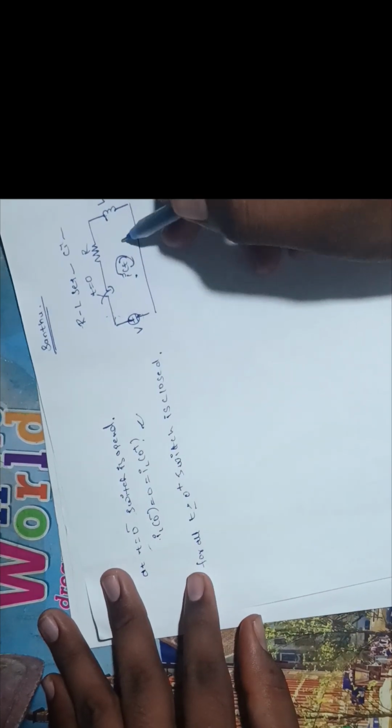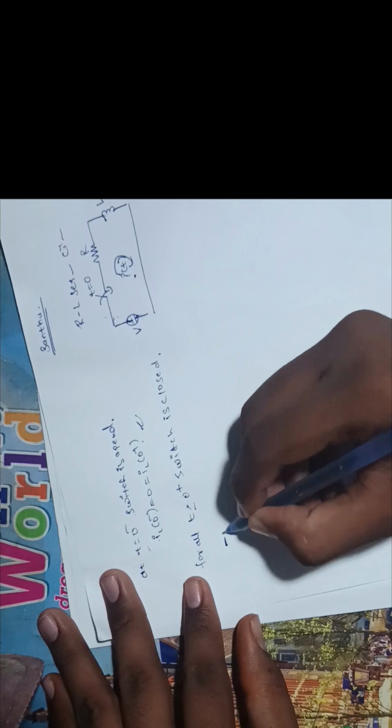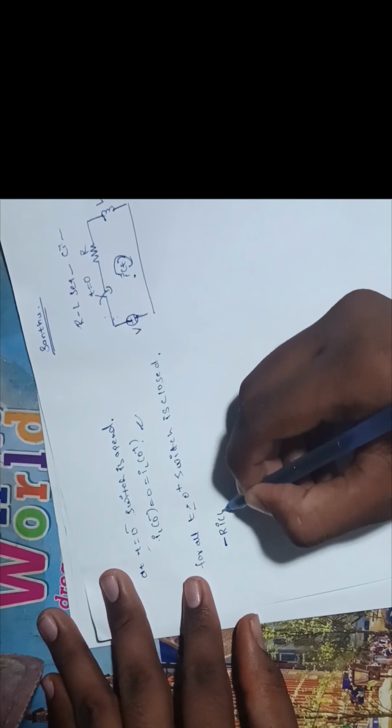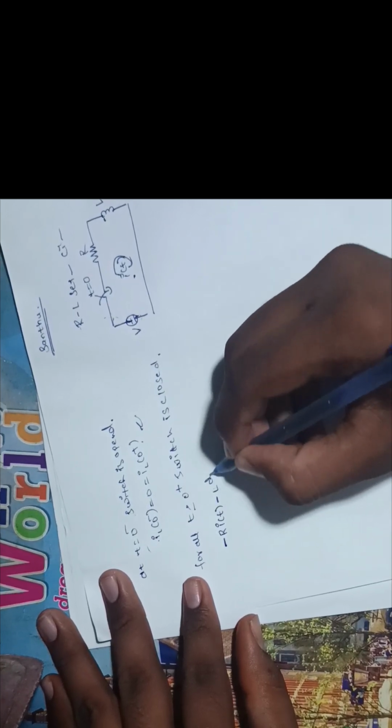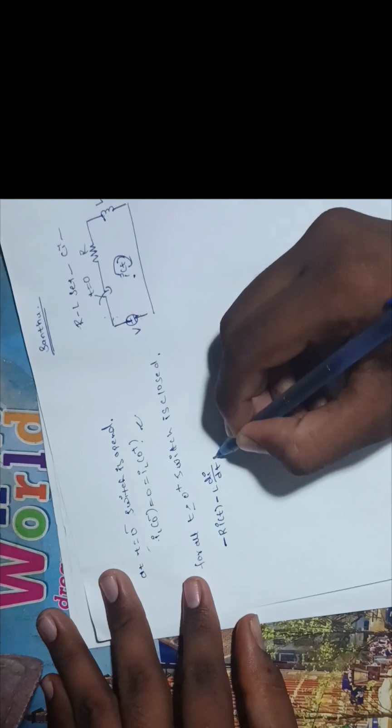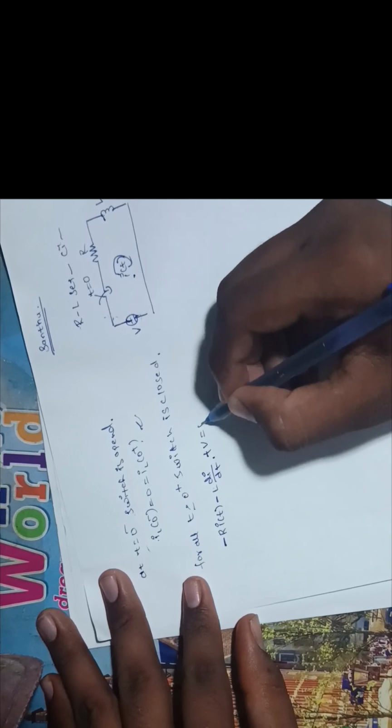Apply KVL on this circuit. The equation becomes R into i of t plus L into di by dt minus V equal to 0.